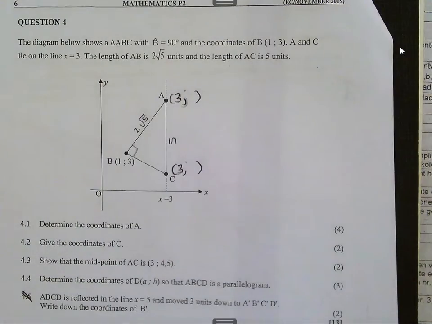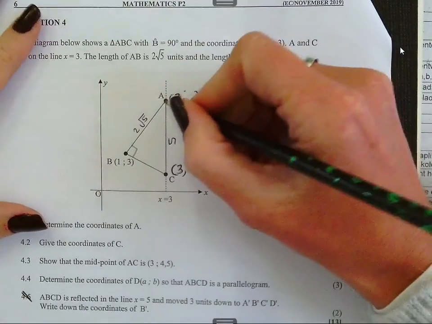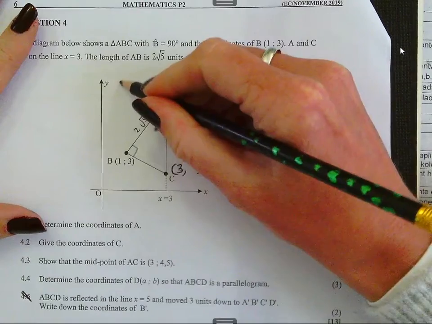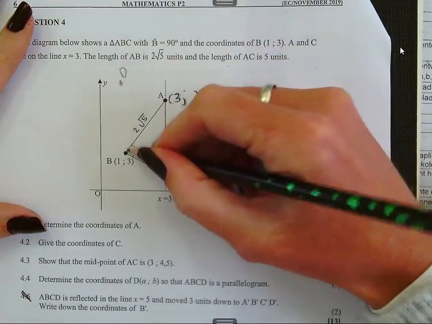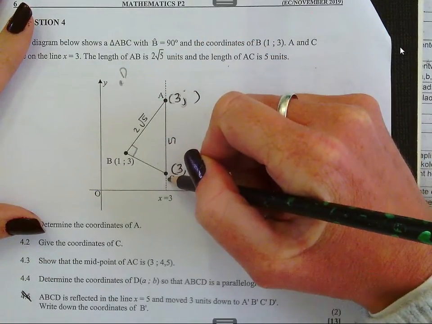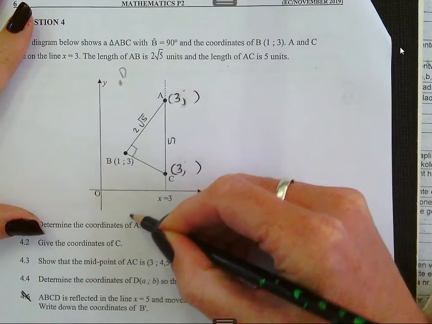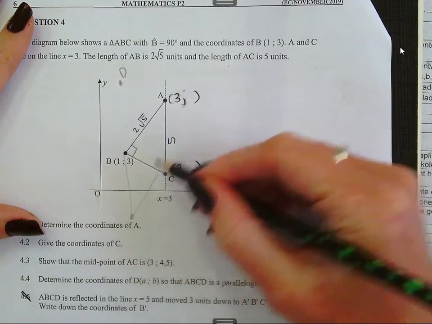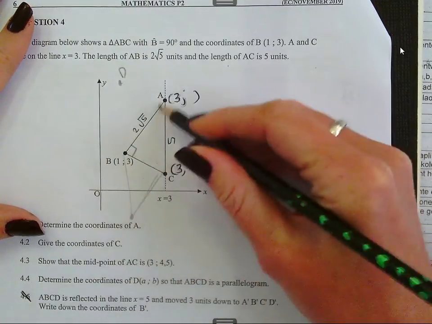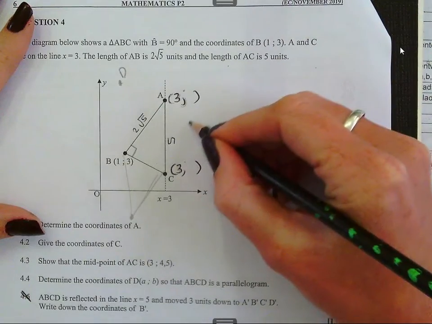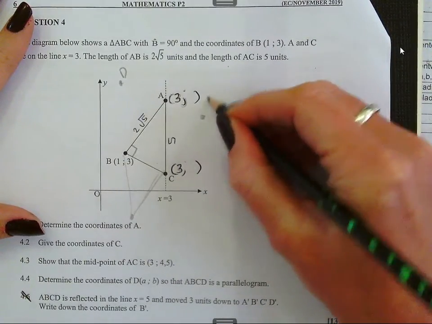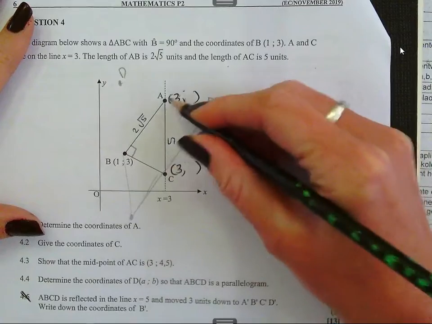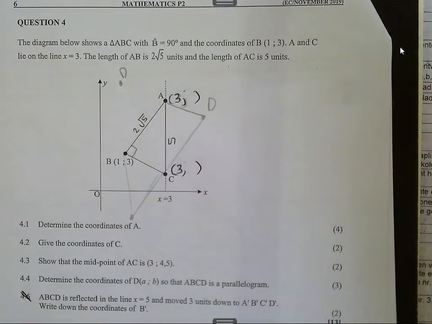Now look at the problem. If I put D there, there is a parallelogram. If I put D here, there is a parallelogram. Can you see it? If I put D there, there is a parallelogram. Where must I put it?